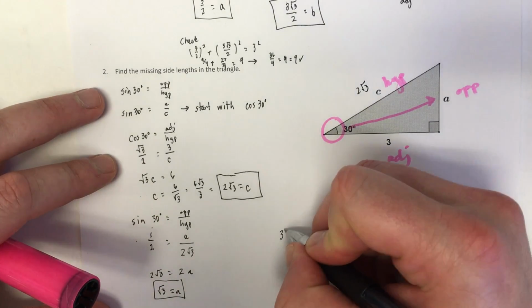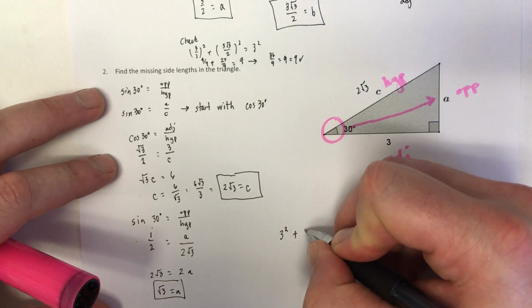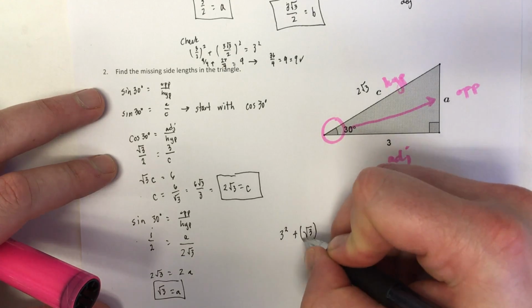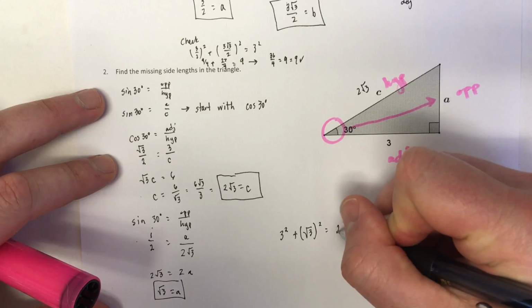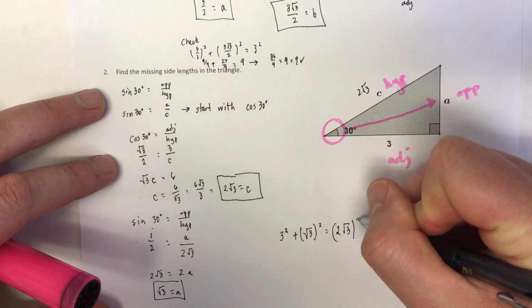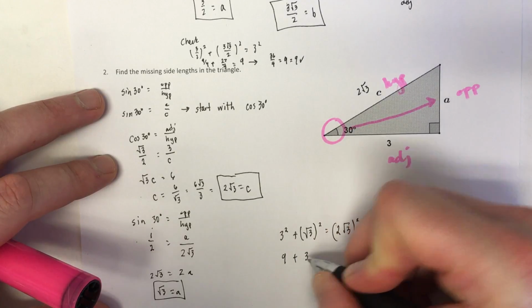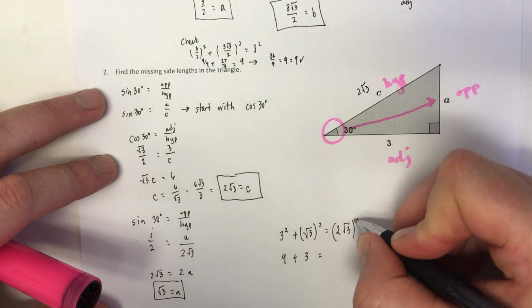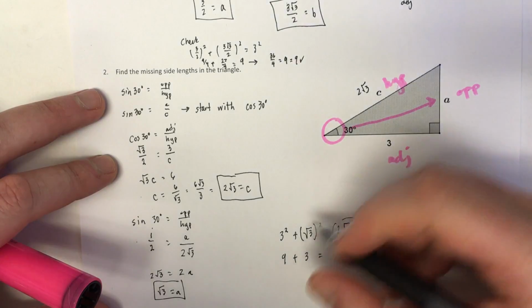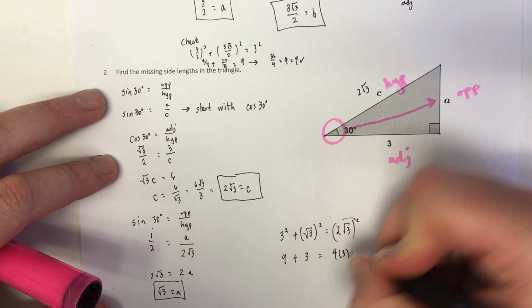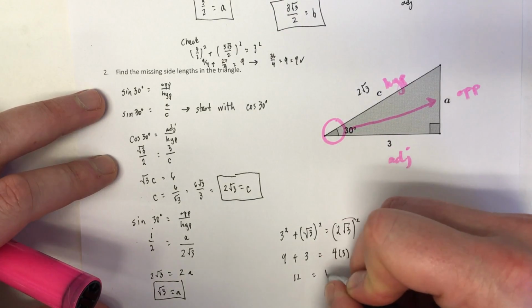I know one side is 3. The other side is square root 3. Does that equal 2 square root 3 squared? So that's 9 plus 3 equals 4 times 3, 12 equals 12.